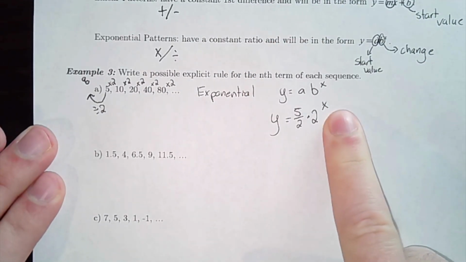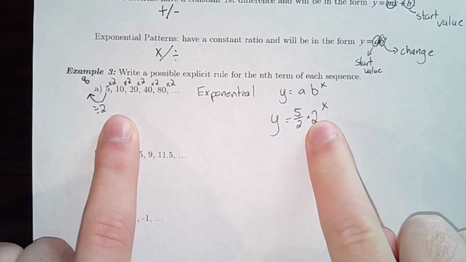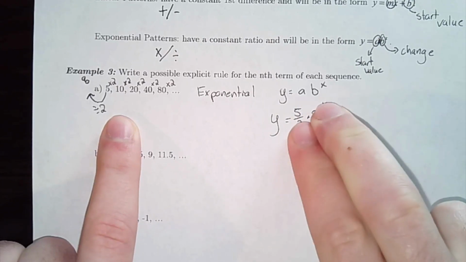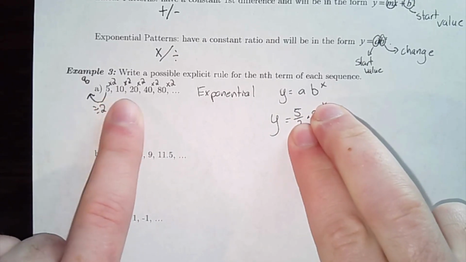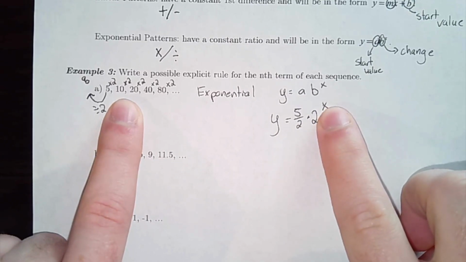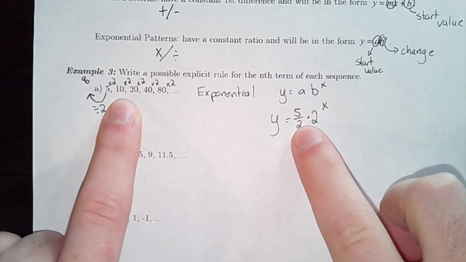So this here is my equation, 5 over 2 times 2 to the power of x. If I just want to quickly check that, if I plug in a 1, 2 to the power of 1 is 2. Then multiplied by 5 over 2, the 2's cancel, and I get 5. I get the first term. And I can check the second term real quick. 2 to the power of 2 is 4. 4 times 5 over 2, 4 times 2.5, would give me 10. So that one is going to work out for us.